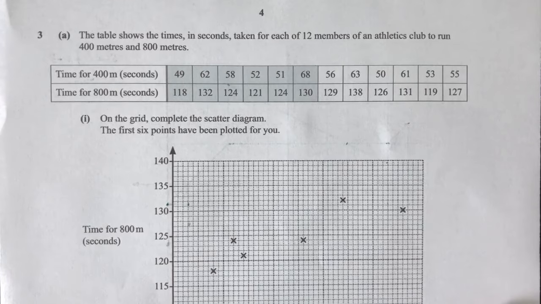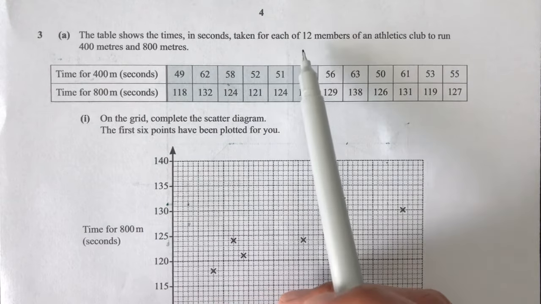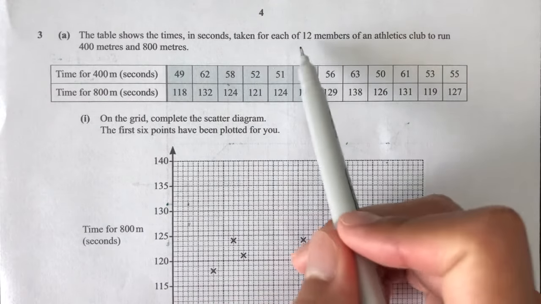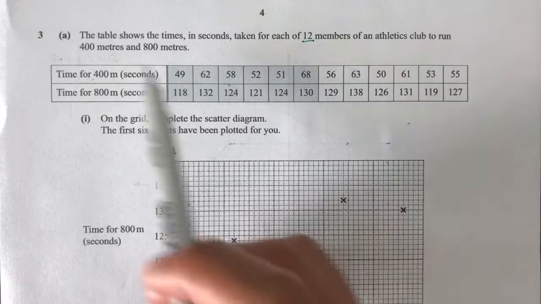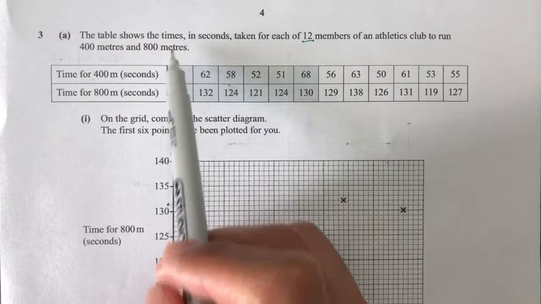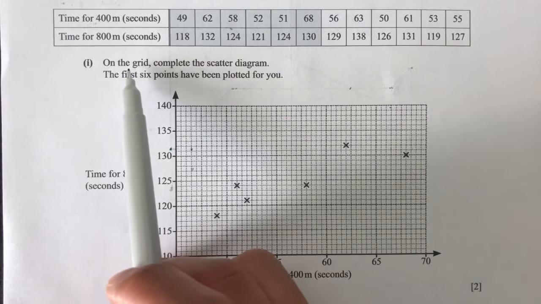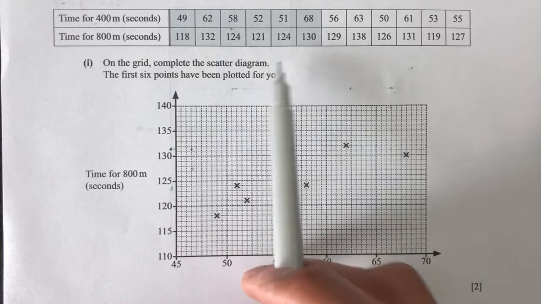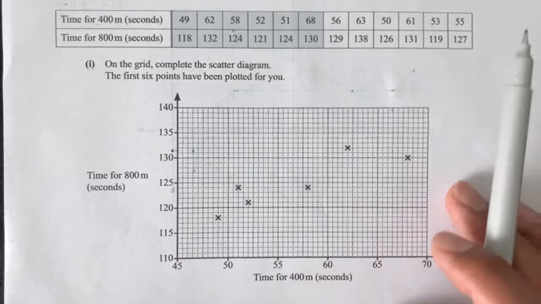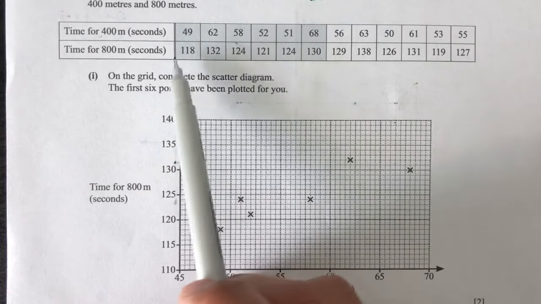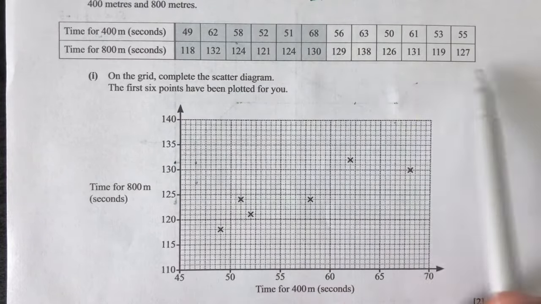Moving on to question number 3, part A. The table shows the times in seconds taken for each of the 12 members of a club to run 400 meters and 800 meters. So these are the times taken. Part 1. On the grid, complete the scatter diagram. The first 6 points have been given to you. So we have all the 6 already. We have to do the rest.